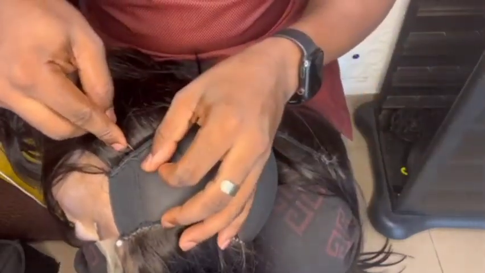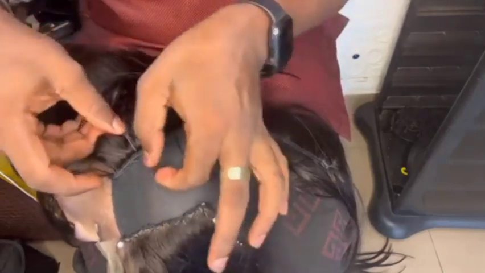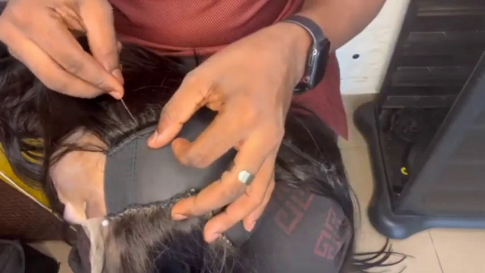As you can see the way it's going, I'm trying to position it well for you guys to see it clearly. So you bring it out, you do twice, roll around the needle, and then tap. You see, you go again.